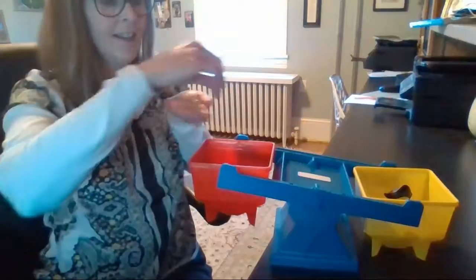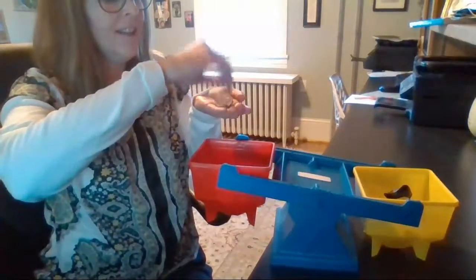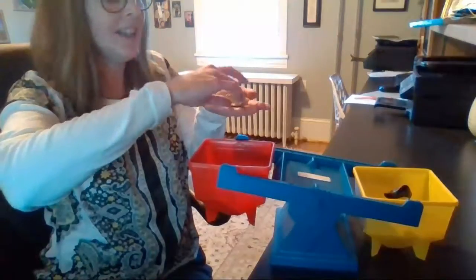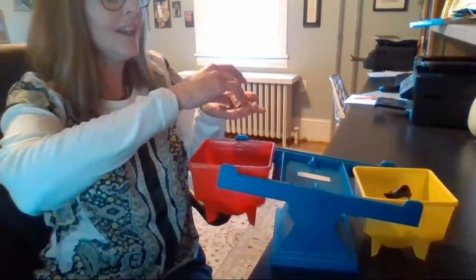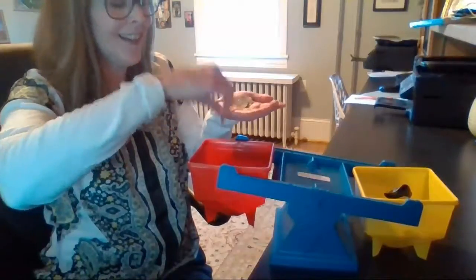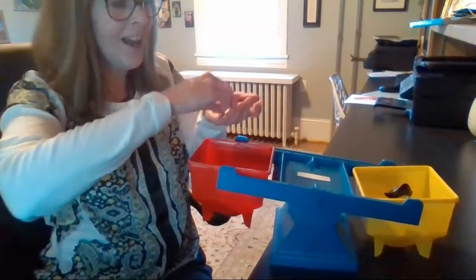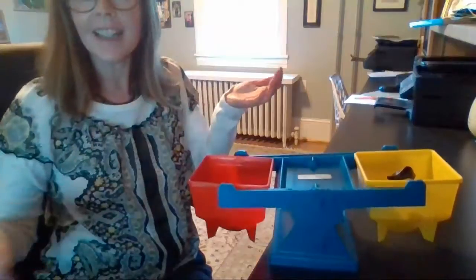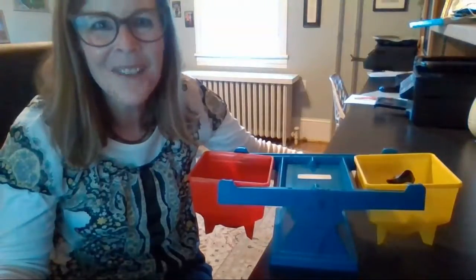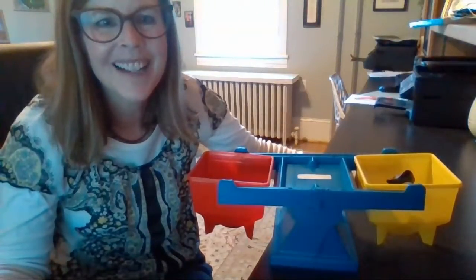1, 2, 3, 4, 5, 6, 7, 8, 9, 10. Is anything happening? 11, 12, 13. Woo! Success! Rubber Ducky is 13 quarters in weight. 13 quarters is the same as 1 Rubber Ducky.